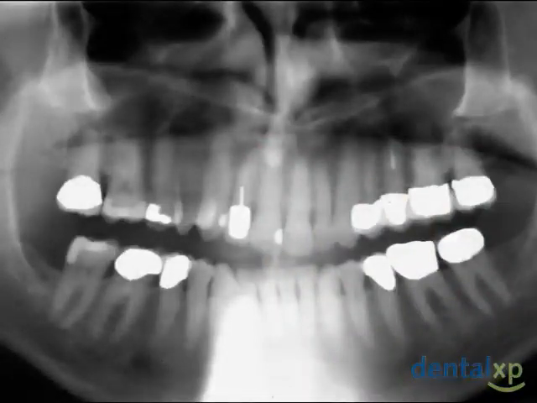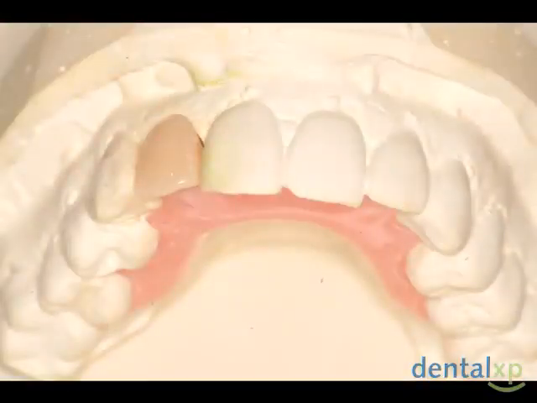The first case shows how a proper emergence profile can be created with a provisional implant crown. The crown post and core became loose on the maxillary right lateral incisor, resulting in decay of the canal and the remaining tooth structure. The tooth was unrestorable. An implant was placed, and the patient wore the removable provisional appliance during osseointegration.